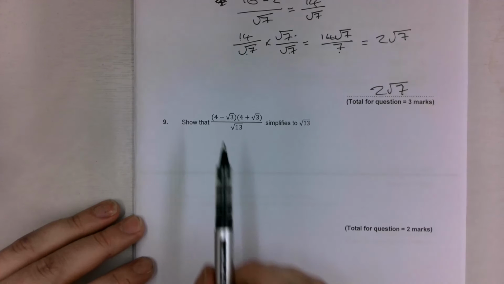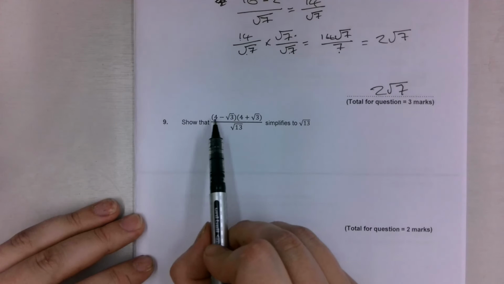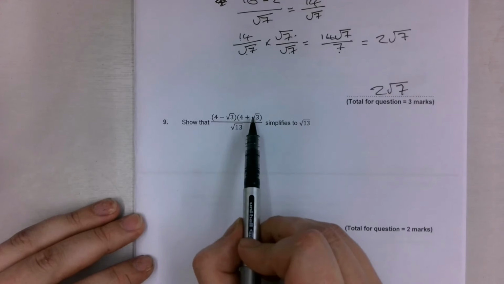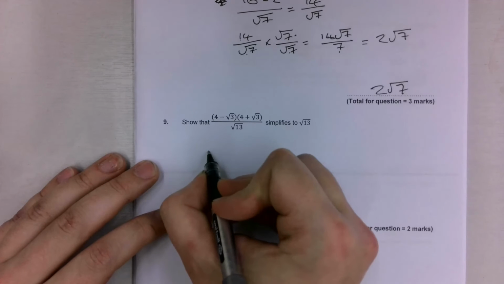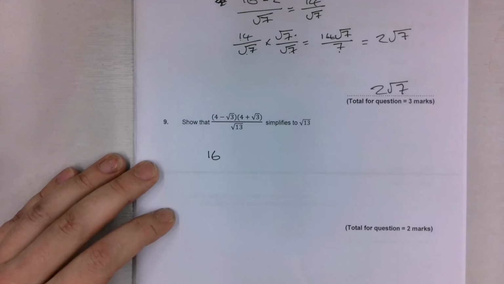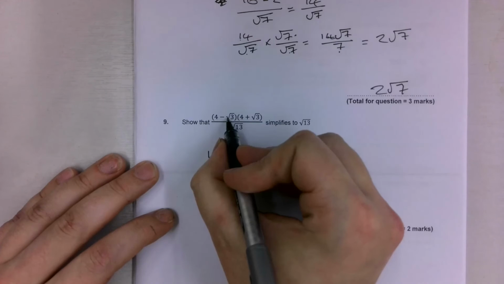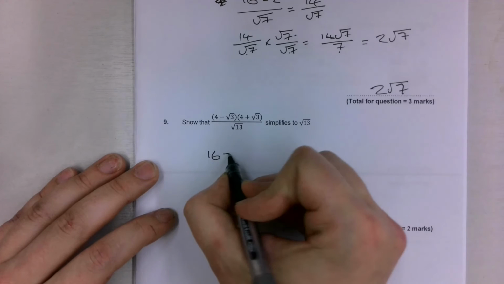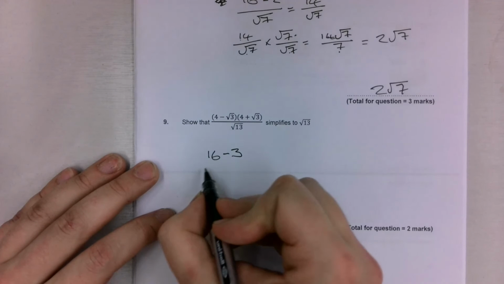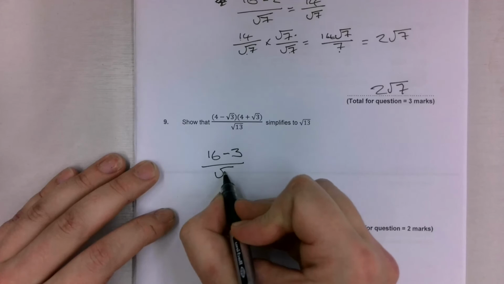Okay, and hopefully we can notice in this one exactly the same. We've got 4 minus root 3, 4 plus root 3. That's the difference between two squares, so we end up with 4 squared again, 16, but this time minus root 3 times root 3. Negative times a positive is going to be a negative, so it will be minus 3, and that's all going to be over root 13.